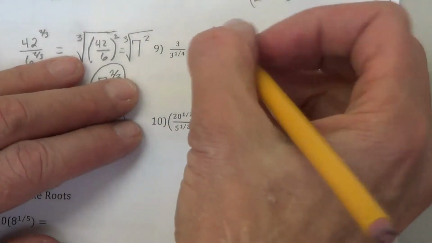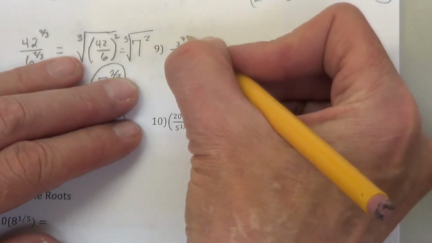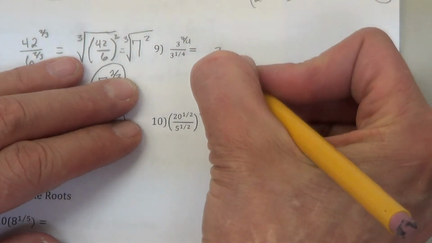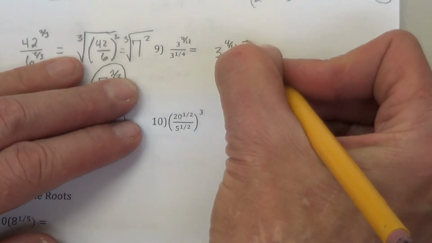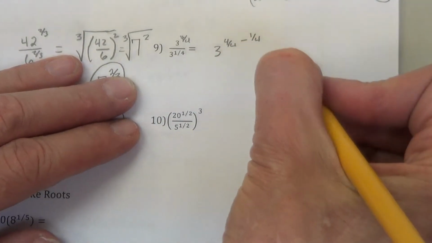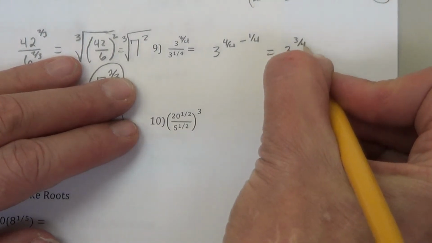Next problem, this is really 3 to the 1st, which is 4 over 4. So we have 3 to the 4 over 4 minus 1/4, which equals 3 to the 3/4.